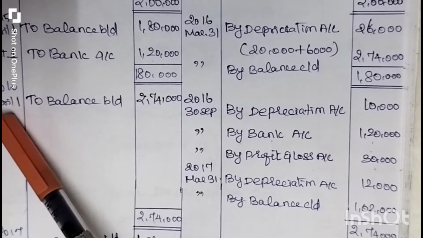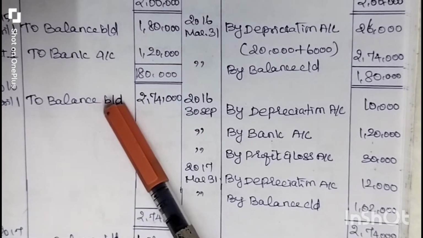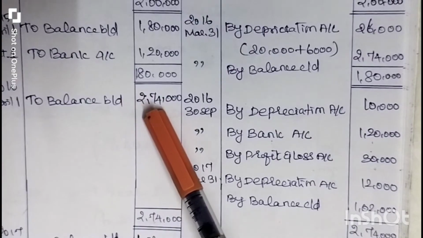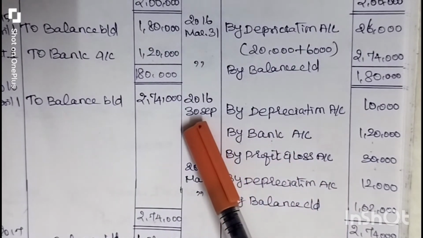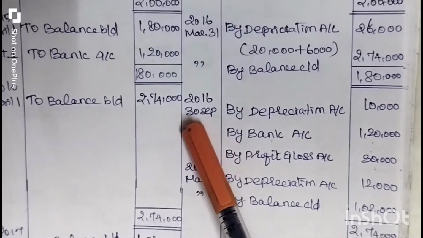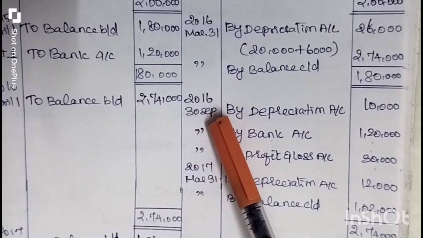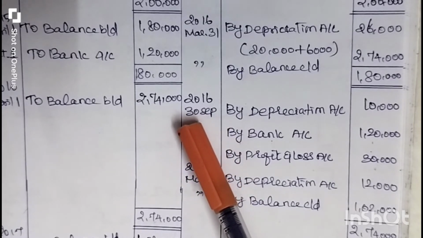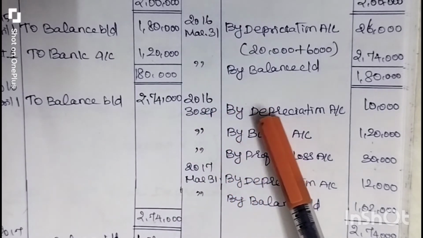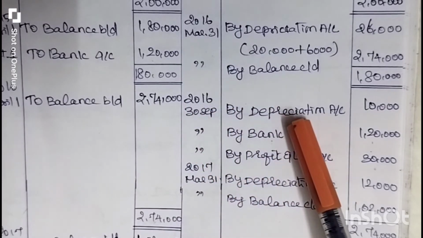Okay, so this is the opening balance of the machinery account, rupees 2,74,000. Then you have to find the depreciation for the end of the accounting period, that is 30th September 2016. Why do you have to enter 30th September? This is up to the date of sale of the asset; you have to find the depreciation.